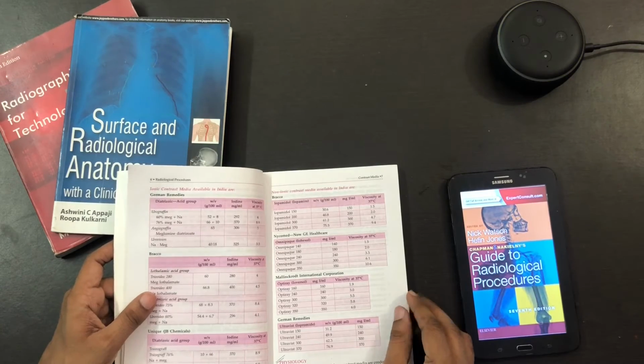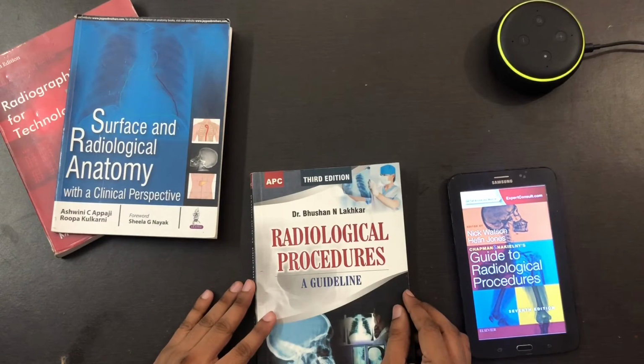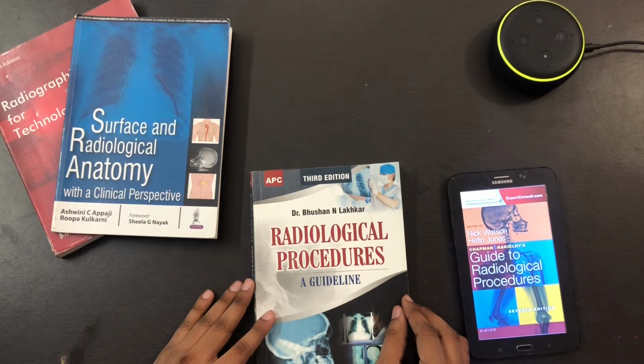radiology departments. When you start learning about radiological procedures, it is important to cover 3 main headings. First, method: how to perform that radiological procedure. Second, indication: what is the clinical importance. Third, contraindication: in which case you will not perform that procedure. In my opinion, this book will aid you in better understanding of radiological procedures.